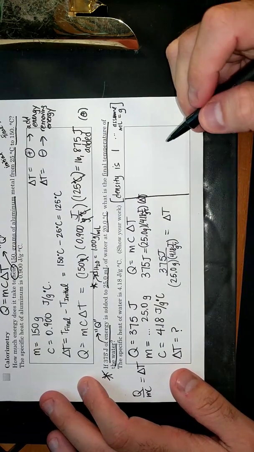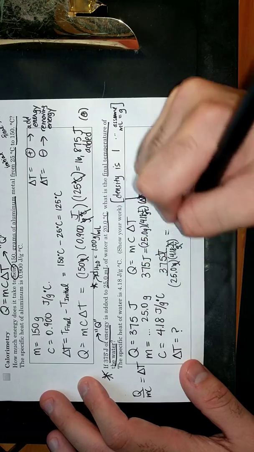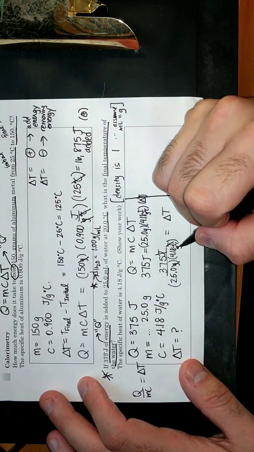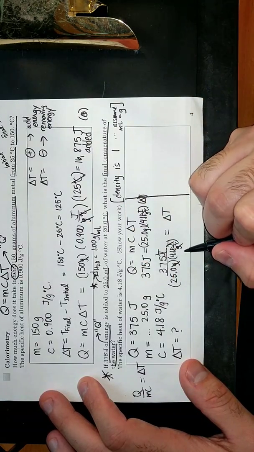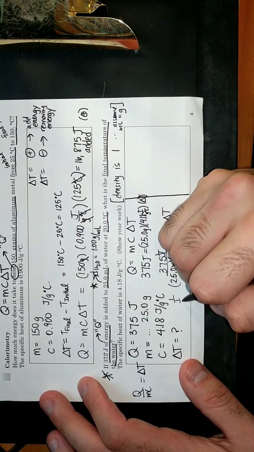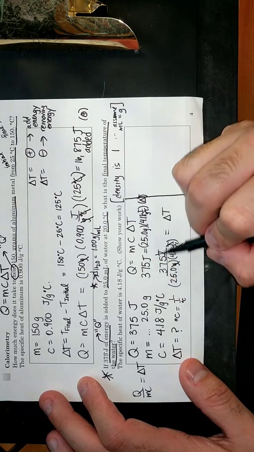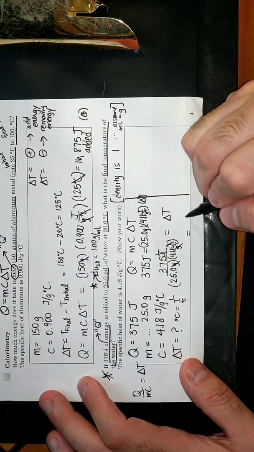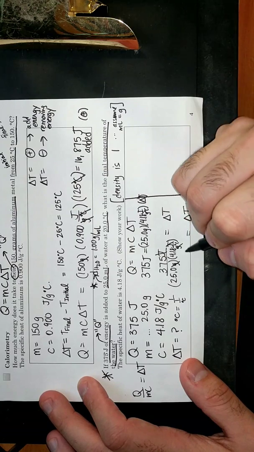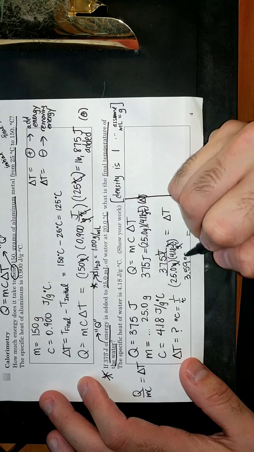If I do this math correctly and I'm able to cancel out my units, I'm going to be left with Celsius. I have 1 over Celsius in the denominator that ends up being Celsius. I end up with 1 over degrees Celsius. That's just going to be equal to degrees Celsius. Just showing you with our units here. If I do this math correctly, delta T is going to be equal to 3.59 degrees Celsius.